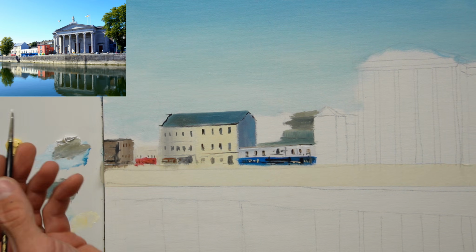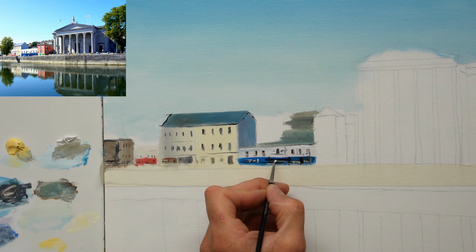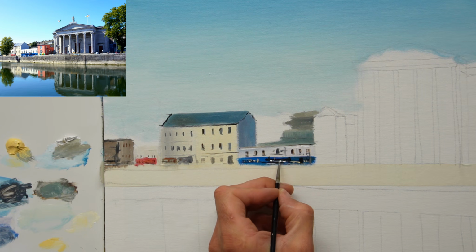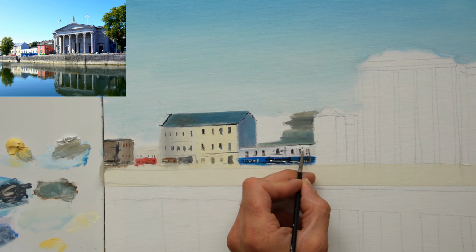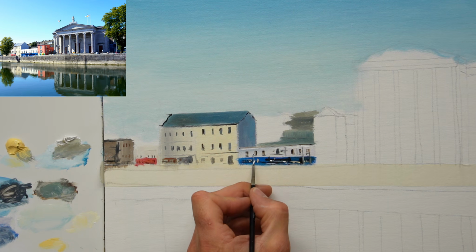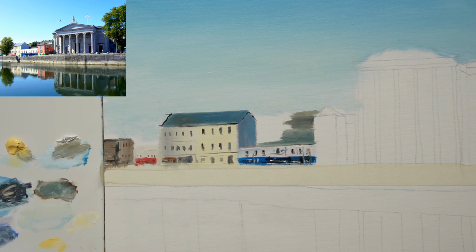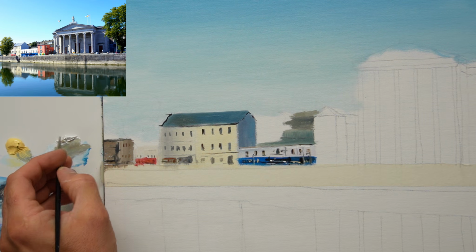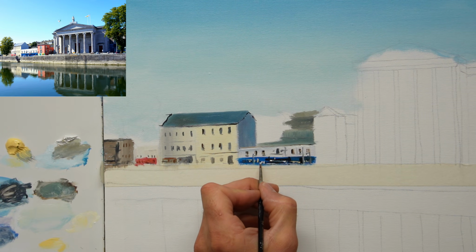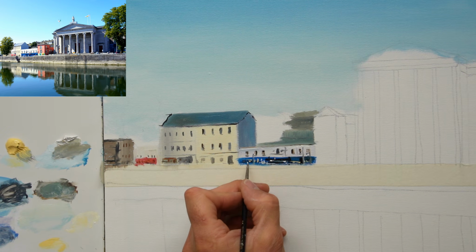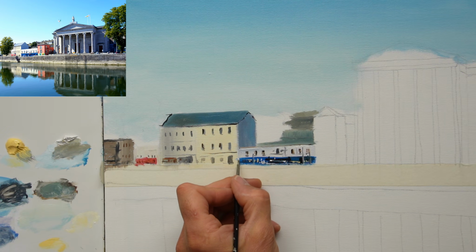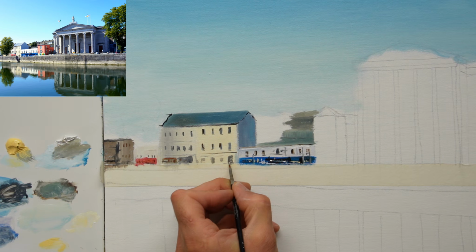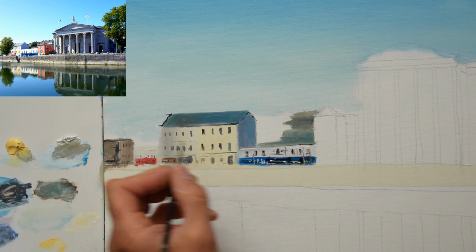So for instance, if I just take a bit of white, I can see those little lights and darks here and there on the building. But it's just about being very suggestive with it. So all these little dabs of colour will suggest that there's little bits of this and little bits of that going on.